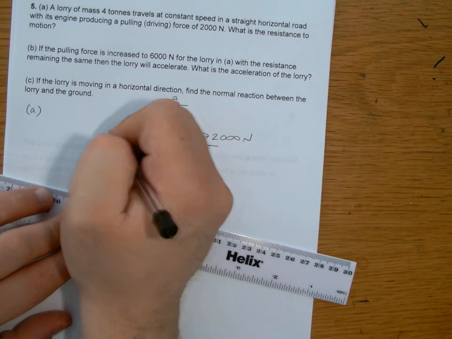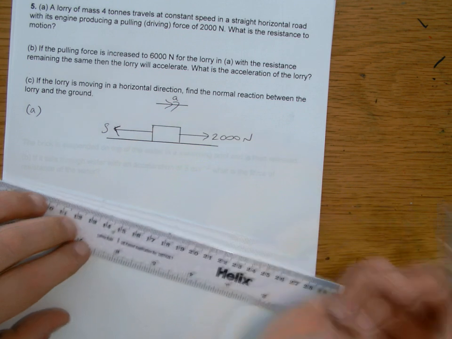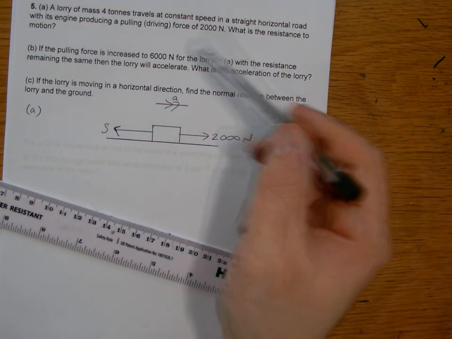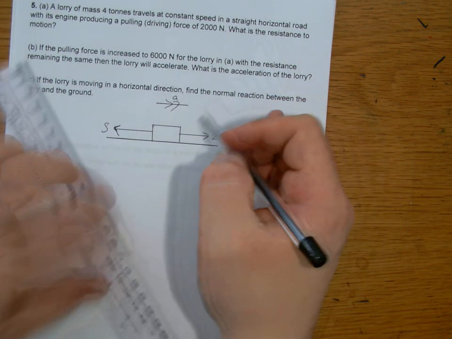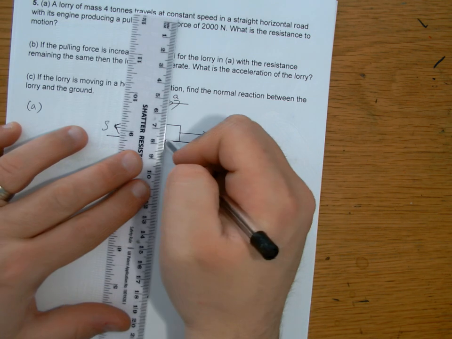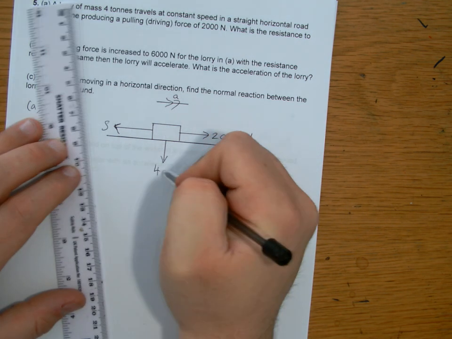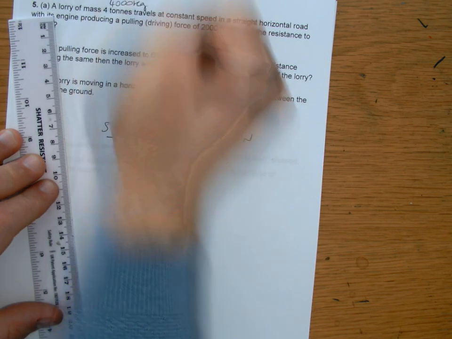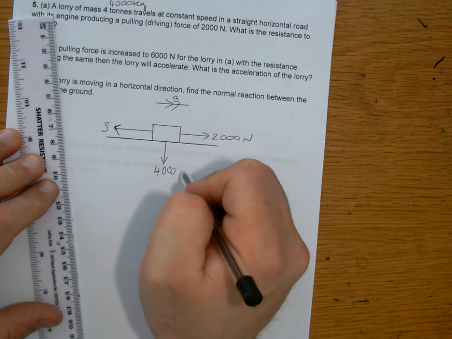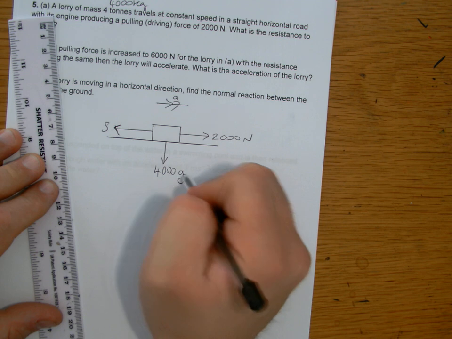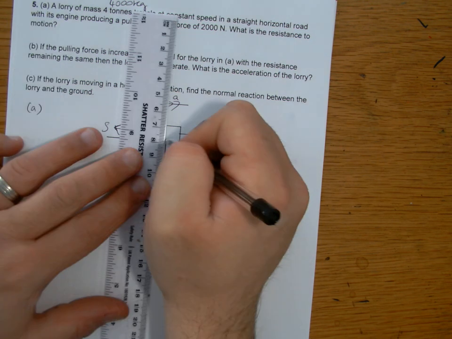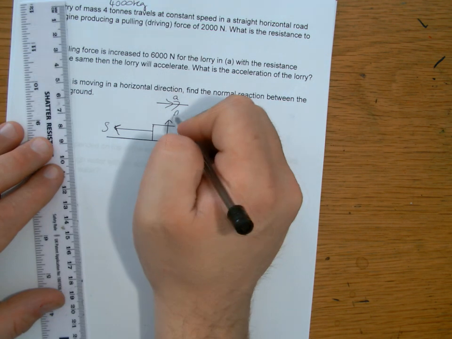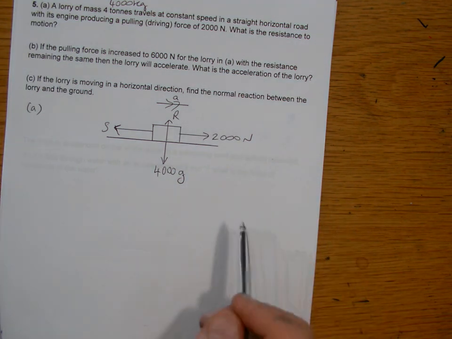Okay, so we can call the resistance anything we want. We can call it S if we want. And of course we put the weight in. So the weight would be 4 tons, so that's 4,000 kilograms. So that would be 4,000 times G, 4,000 times the acceleration caused by gravity, and then we've got a reaction because the road is holding that lorry in place.